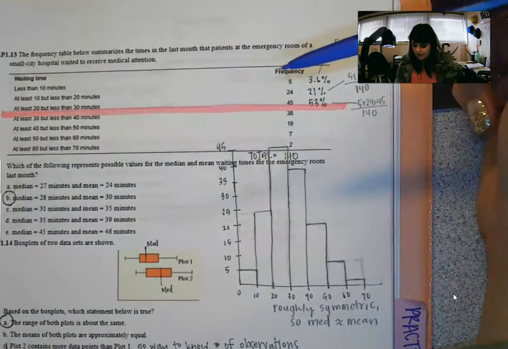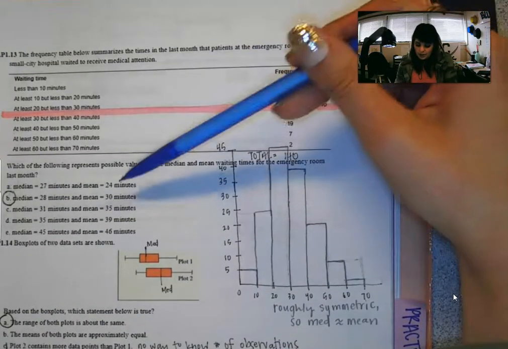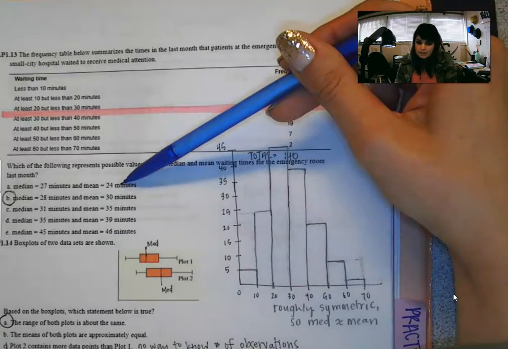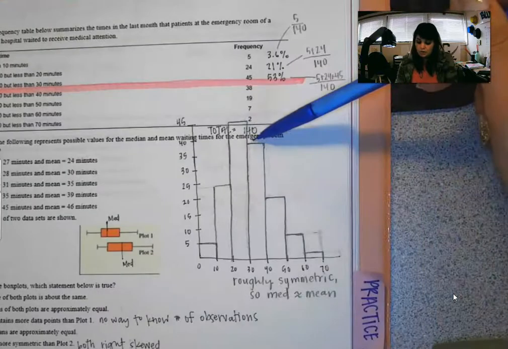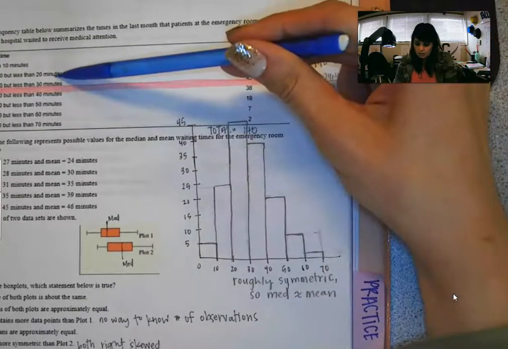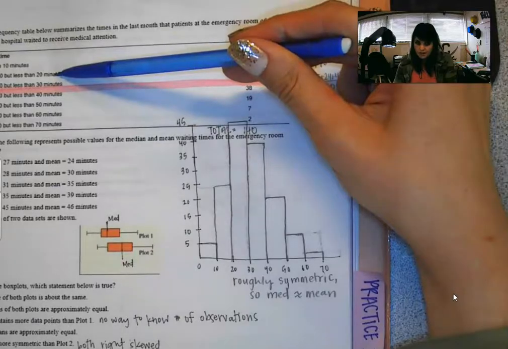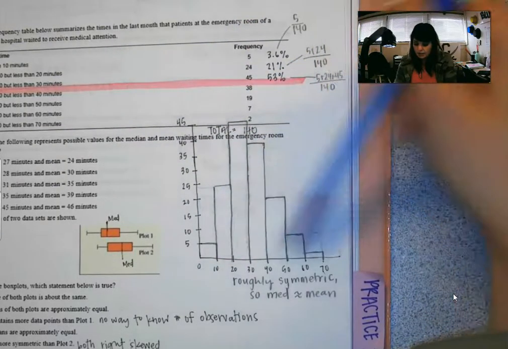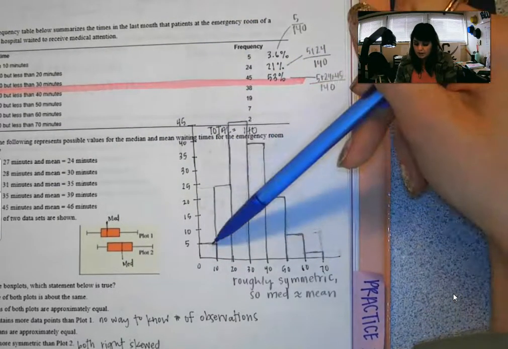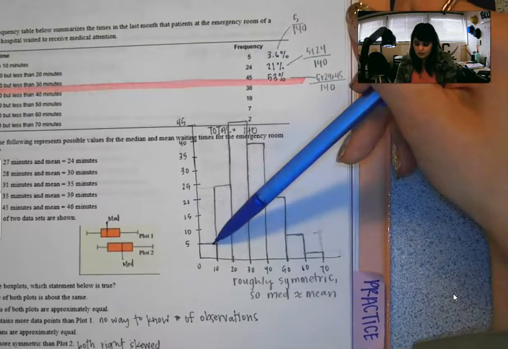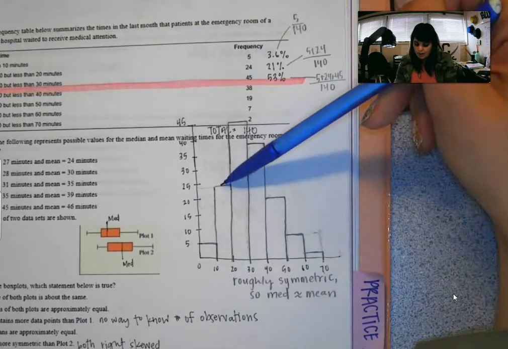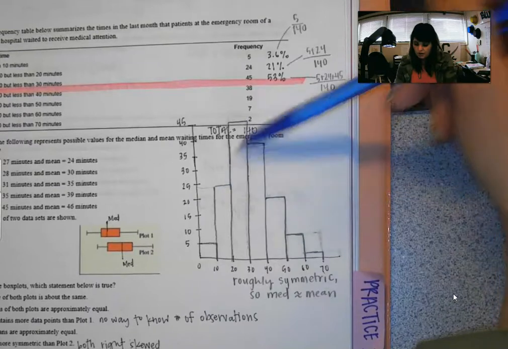Then I had a hard time deciding, well, is the mean going to be less than the median or is the mean going to be greater than the median? So I quickly graphed this. So these are the same bins as right here. So 0 to 10, 10 to 20, so on. And then I just graphed it. So like less than 10 has 5 observations. 10 to 20 has 24. 20 to 30 has 45.